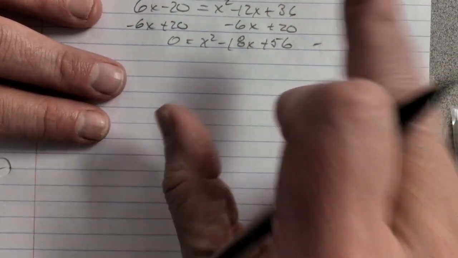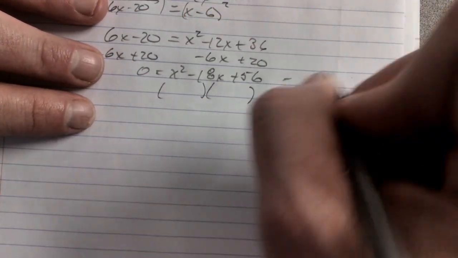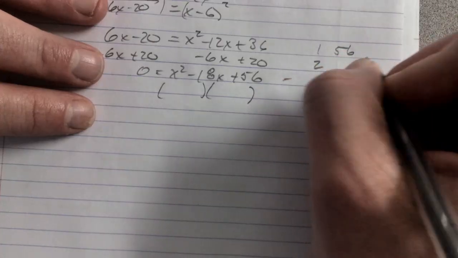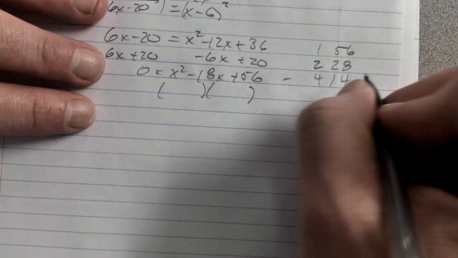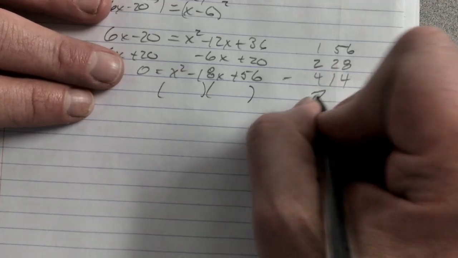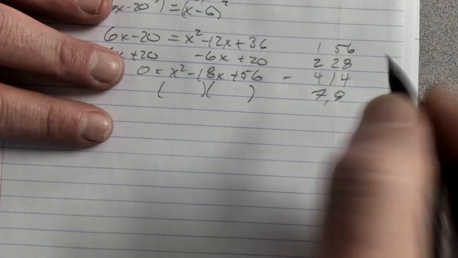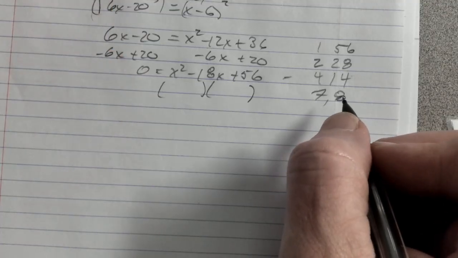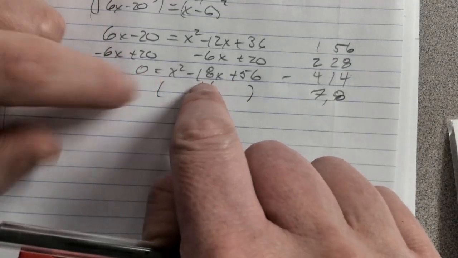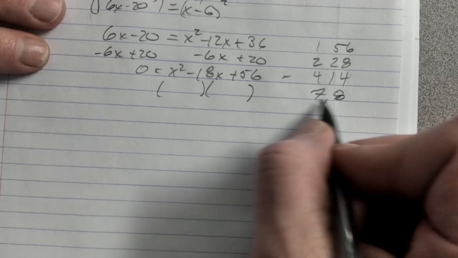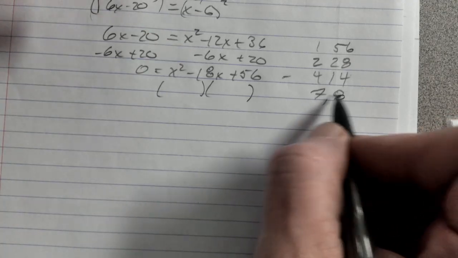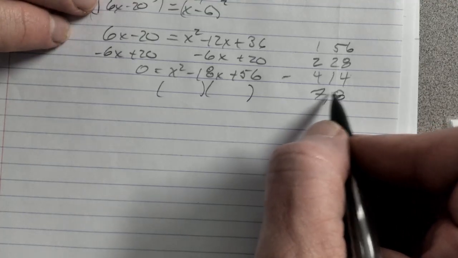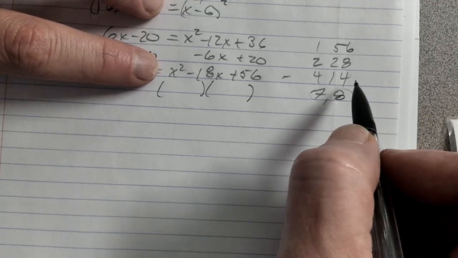Gross. All right, so factors of 56. Boy. So 1 and 56. 2 and 28, 3 no, 4 and 14, 5 no, 6 no, 7 and 8. And since 8's on the right hand side, I can stop counting. So I have to get 18 in the middle. 7 plus 8 is 15, so that's not quite 18. And 7 minus 8, or 8 minus 7, that's 1. So that would only produce a 15 and a 1.